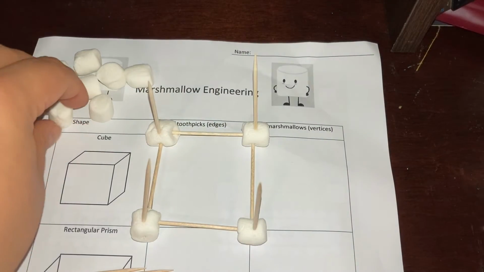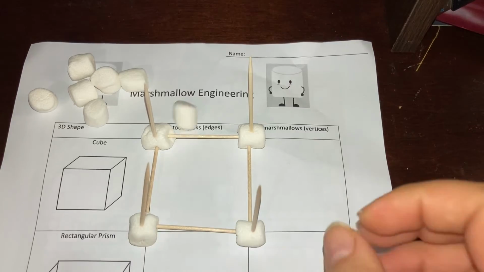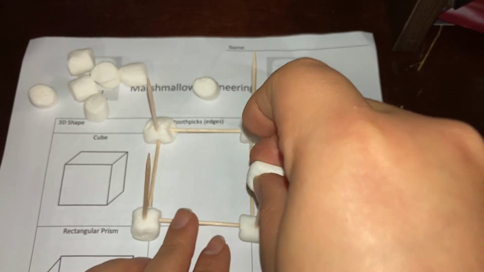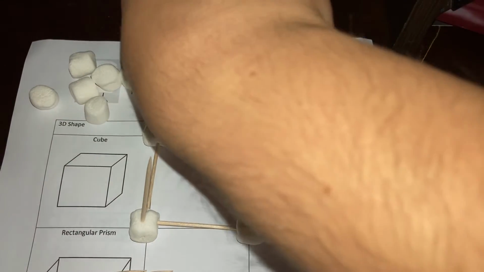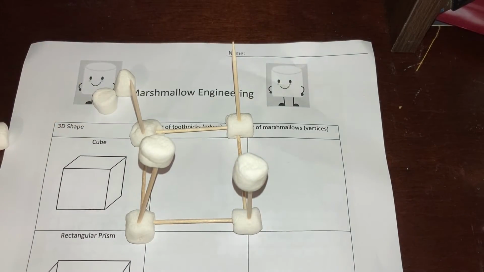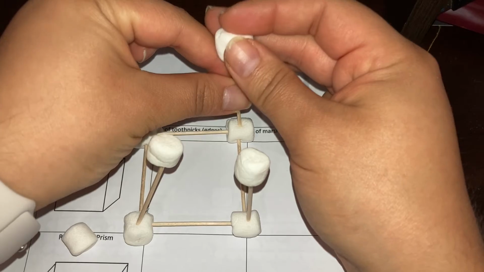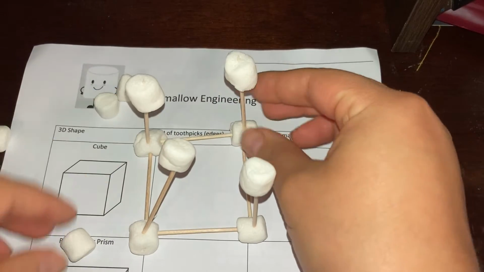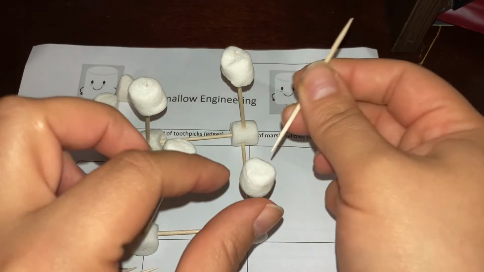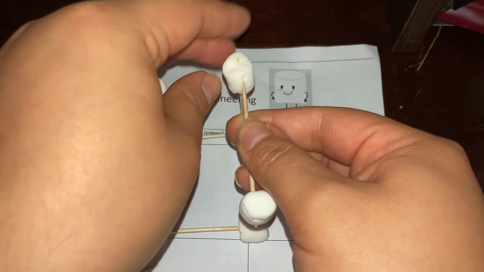And now I'm gonna need 4 more marshmallows. So, bloop, bloop, bloop, bloop. And now they're kind of wonky, right? So I need something that's gonna keep them straight.